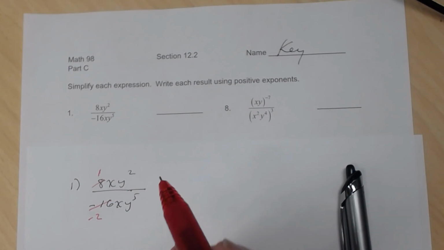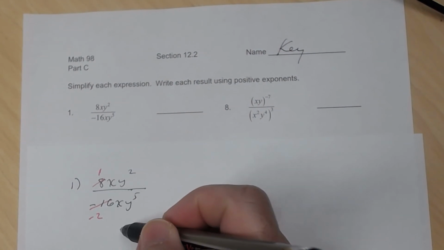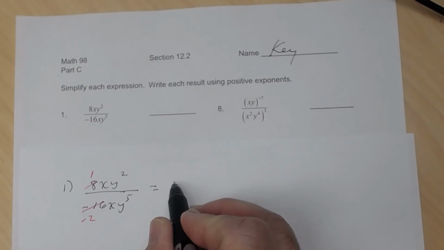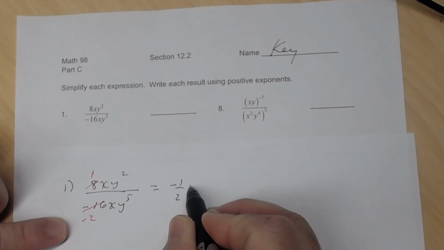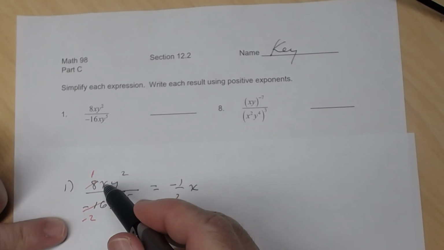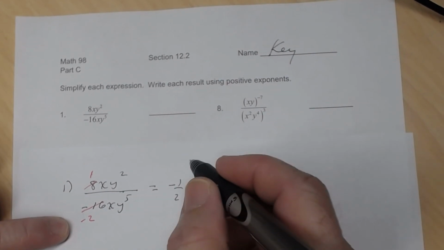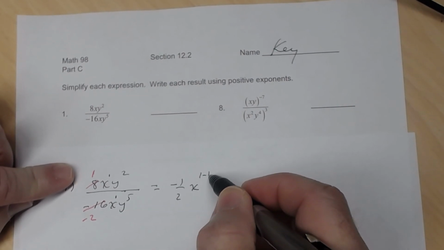All right, now for the variables, you'll notice that I have x's in both the numerator and the denominator, so I'm going to use the quotient rule. At this point, I have 1 divided by negative 2, which is negative 1/2, and then I have x to the... remember, when you divide like bases, you use the quotient rule. So when using the quotient rule, you subtract exponents. This exponent is 1, this exponent is 1, so I get 1 minus 1.